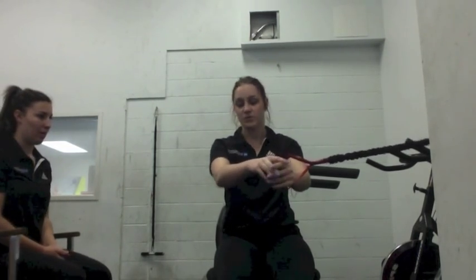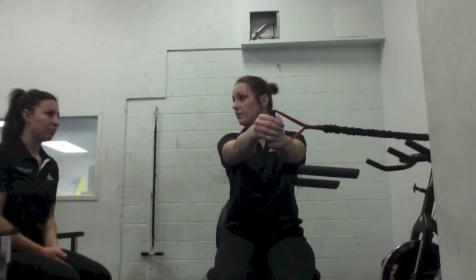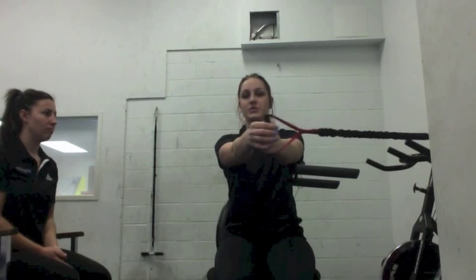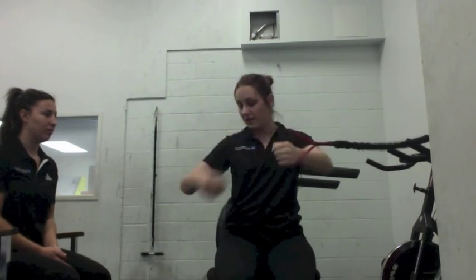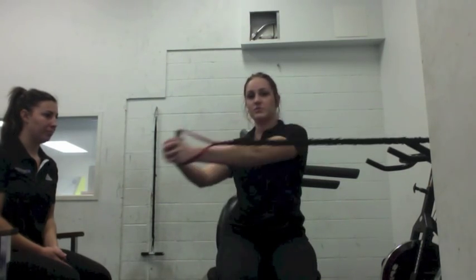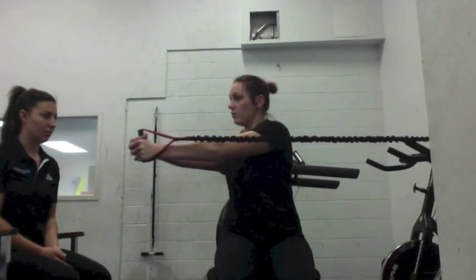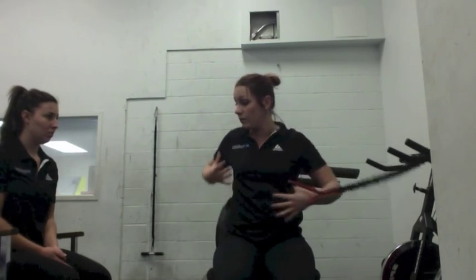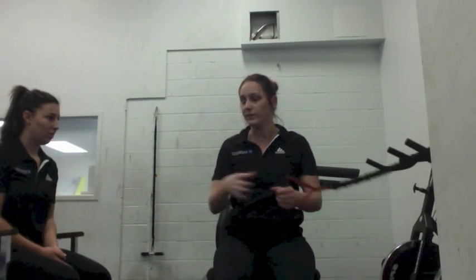Okay, so the next one we're going to do is oblique twist. So again, we're going to have you scooch up a little bit forward. You're going to have your arms straight up in front of you, both hands on the bungee here, and you're just going to turn your body. You're going to rotate from your trunk. So you're not just moving your shoulders, you want to move your whole trunk. And this is good for your core, so it's good for core stability, any type of movement with your core, which is very important, right?